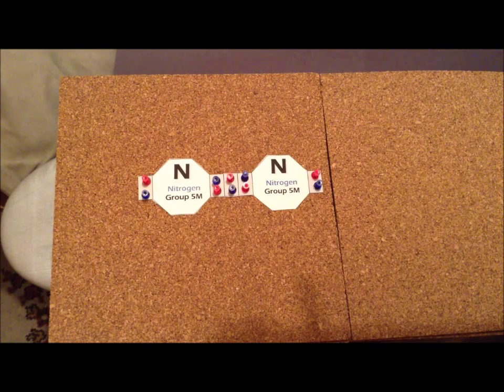Now, as we had seen before with the oxygen case, if a double bond is stronger than a single bond, we would predict correctly that a triple bond is even stronger than a double bond or a single bond. It is also shorter, so the nitrogen-nitrogen distance in N2 is very close. Now, because of this very, very strong triple bond, nitrogen as a gas is very unreactive. It makes up 80% of the atmosphere, but in general doesn't do that much.